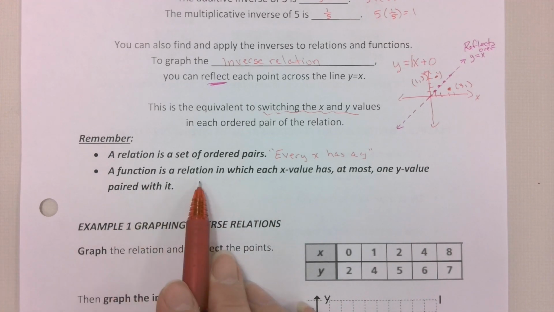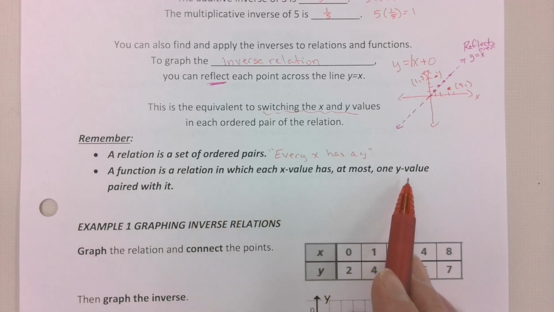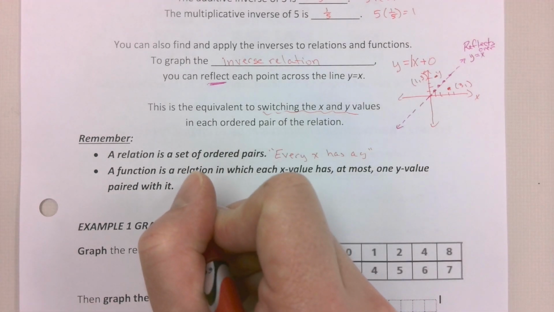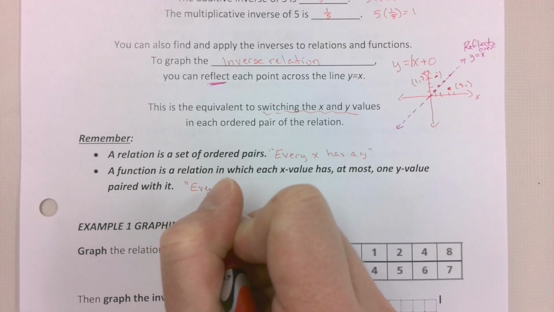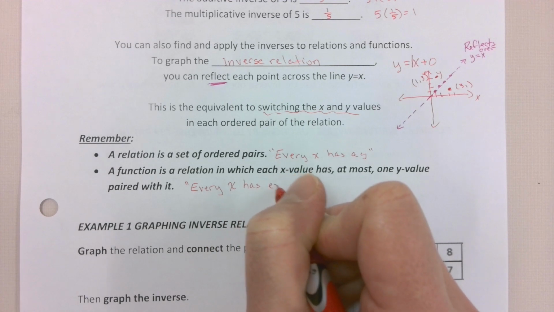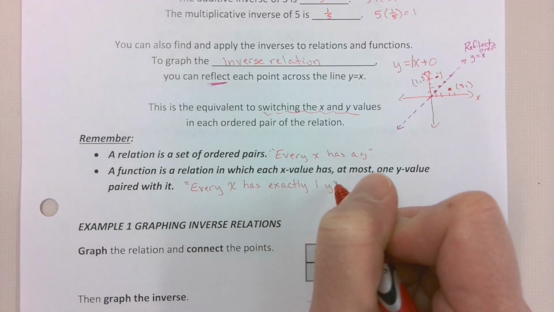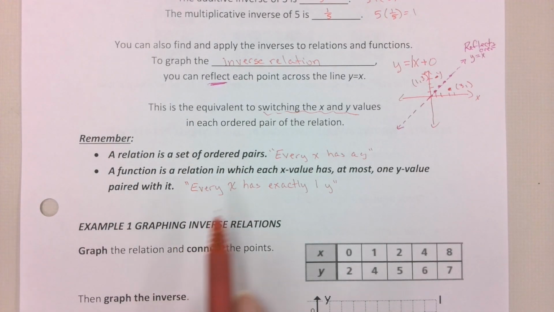A function is more specific. It's a relation in which each x value has at most one y value. Our way of saying it was every x has exactly one y. Now that's if we're looking at ordered pairs.